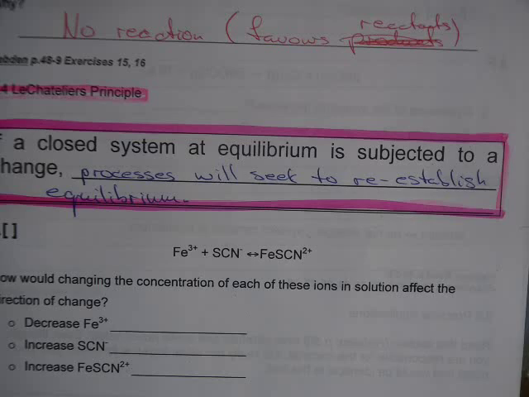Okay, so if you imagine the yield signs as the pivot point in the teeter-totter, the question would be, what effect would occur if I change the concentrations of the iron 3 plus ion, the thiocyanate ion, or this ion here?